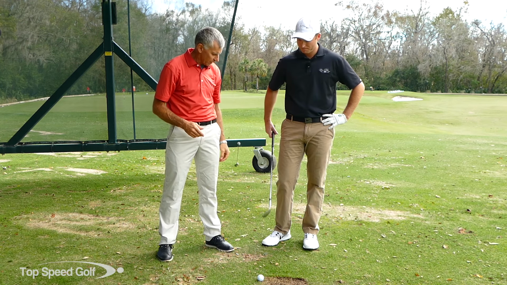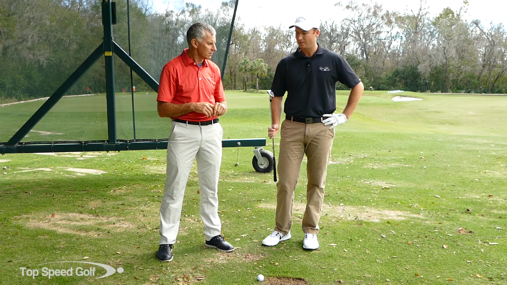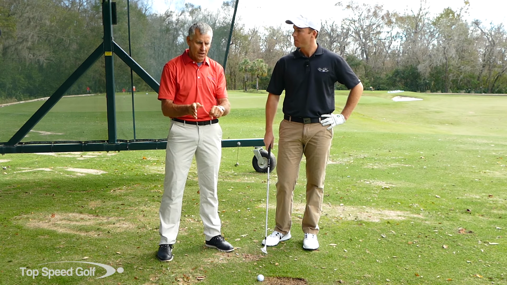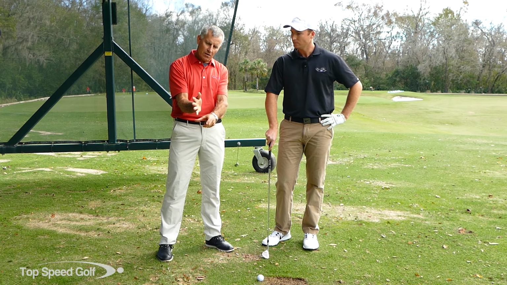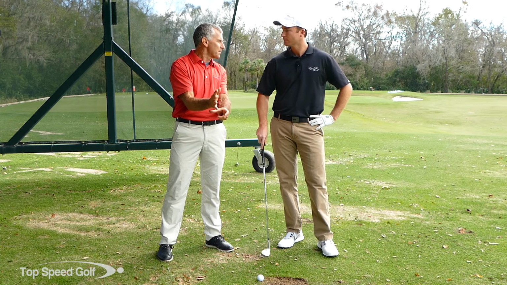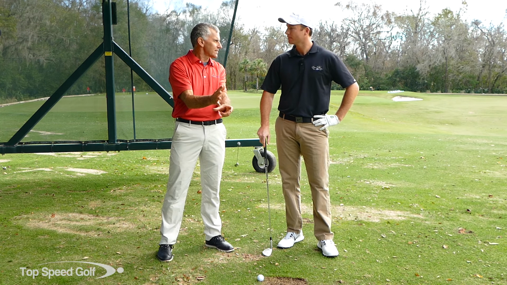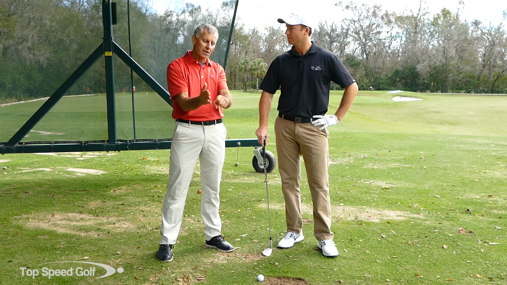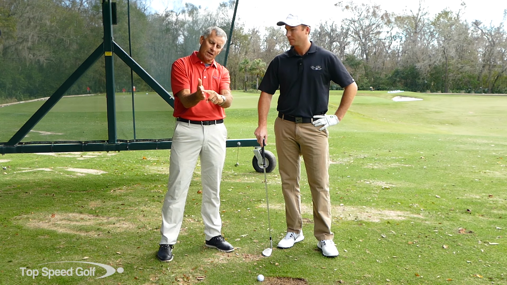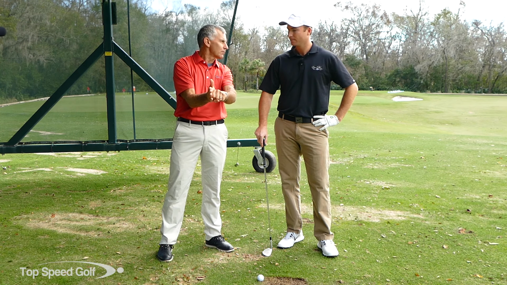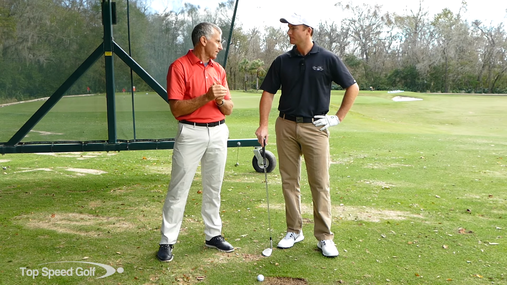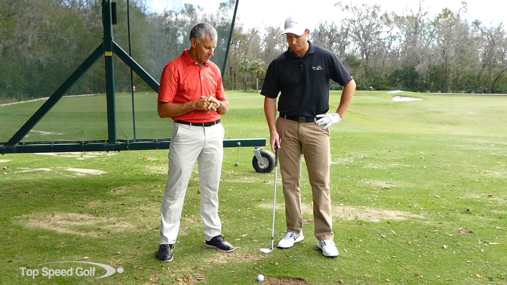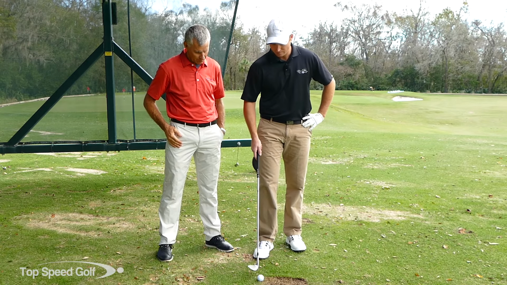Okay. So you've got a 56 degree wedge there. Yeah, 60 here. 60 degree wedge there. So you need to lean the shaft about 15 to 17 degrees forward to give that ball an impact with a relatively flat face.